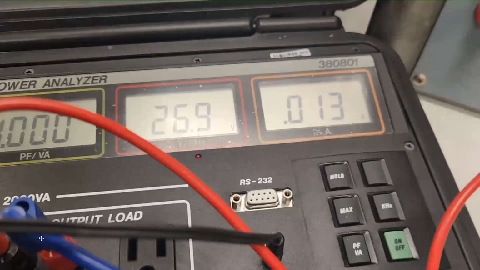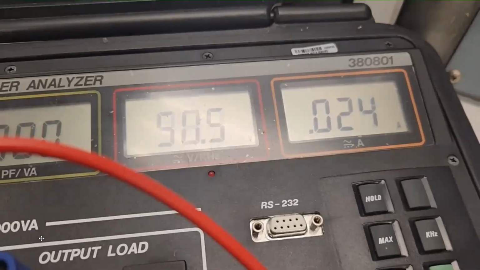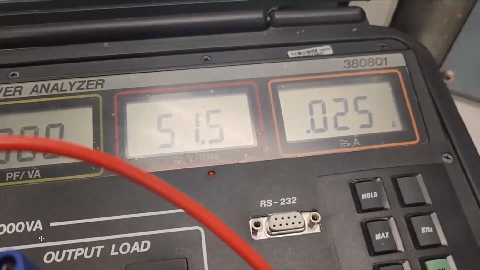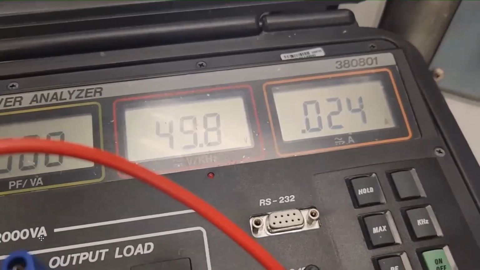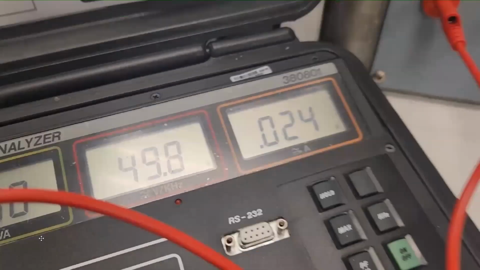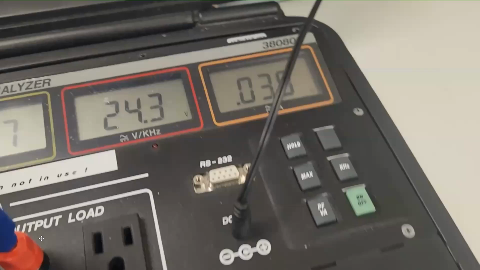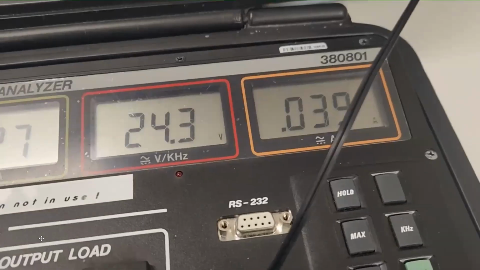Okay, now let's increase the amount to 50 volts. So this is 49.8, and the secondary voltage is 24.3.